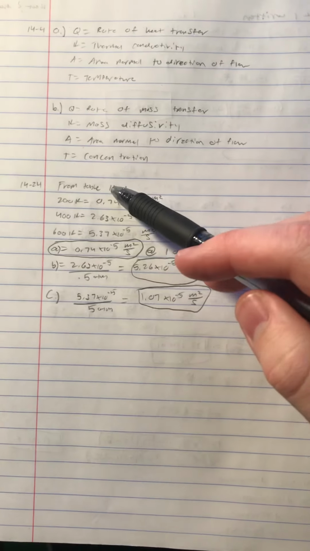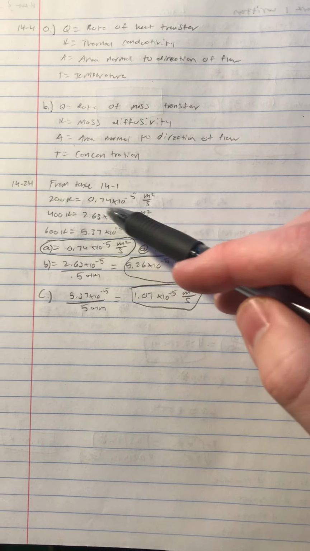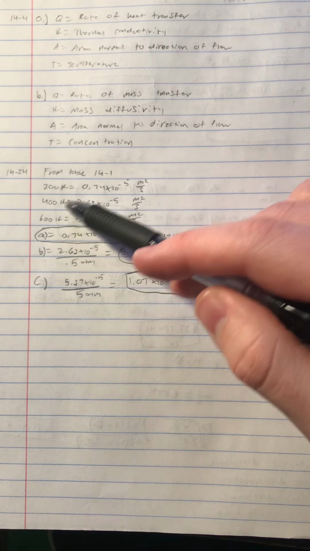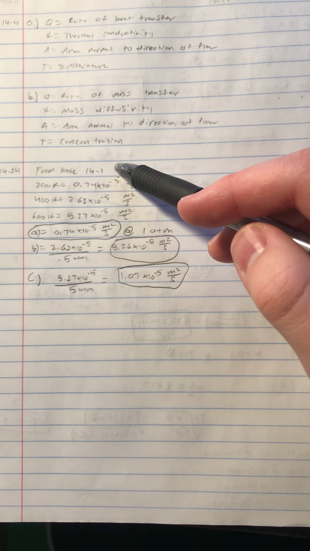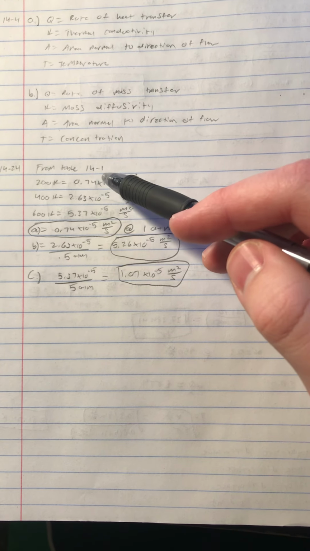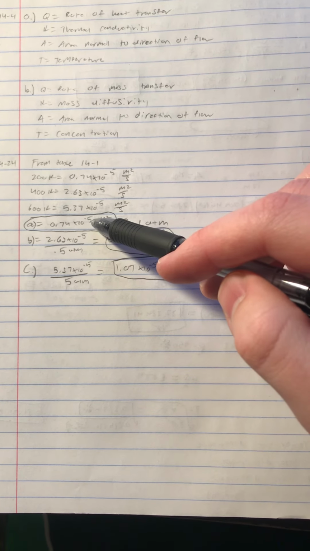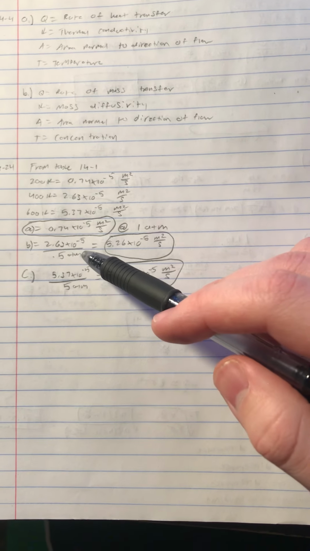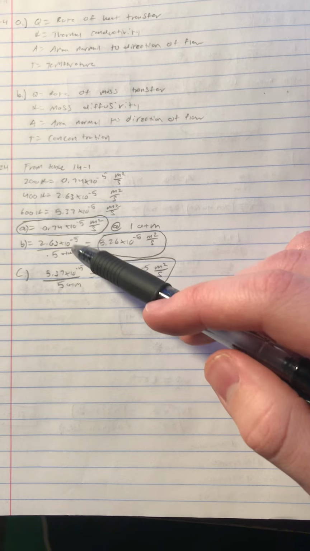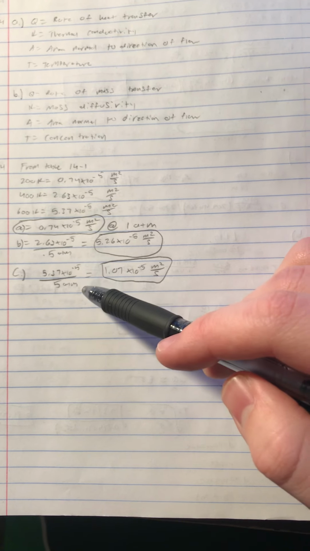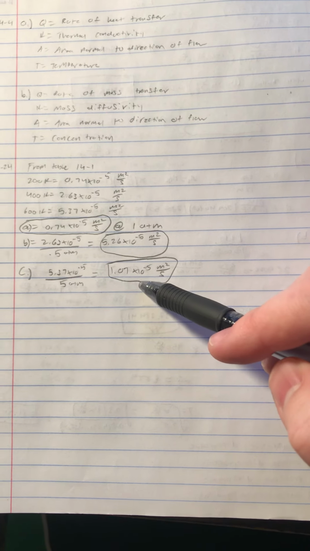And then for the final problem, we were looking for binary diffusion coefficients, and so these diffusion coefficients at the specified temperature, but they're all given at 1 atm, and this is from table 14.1. So for A, because we're at 200 Kelvin and 1 atm, the value is the same, but each time we had a different pressure, we had to divide by the pressure that we actually had. So for B, it's divided by 0.5 atm, and C is 5 atm, and you get these final values.